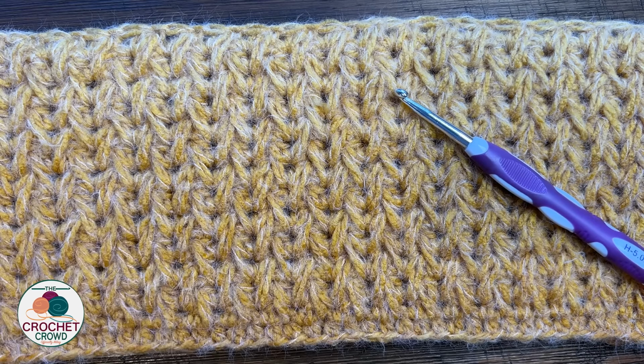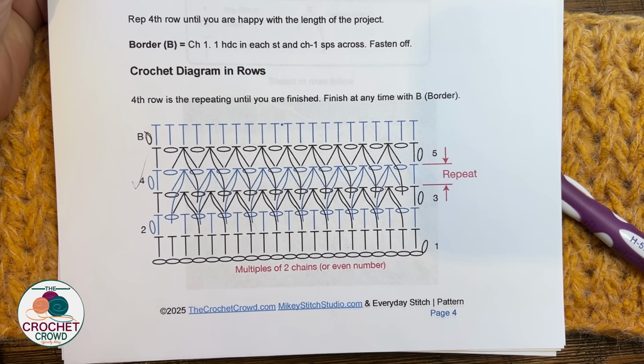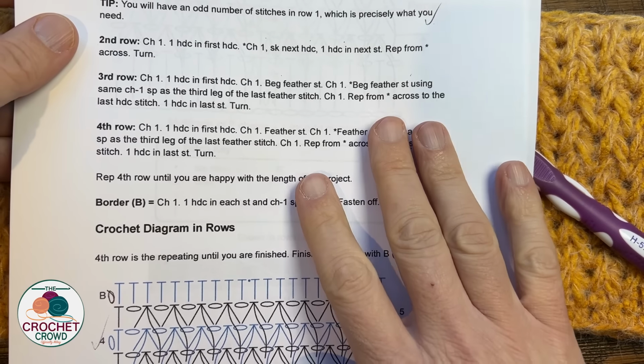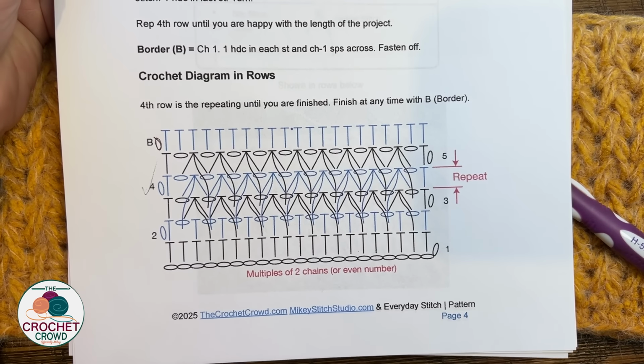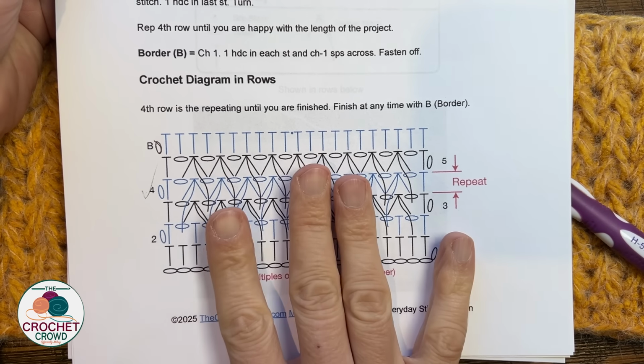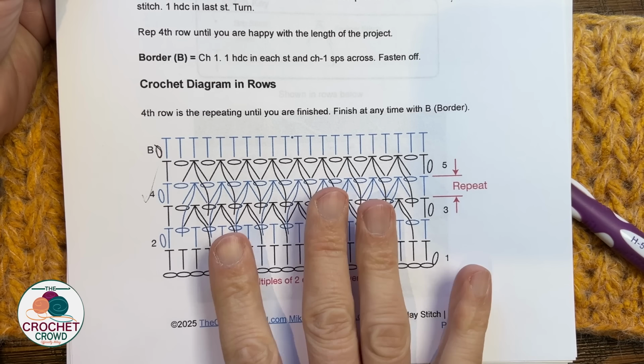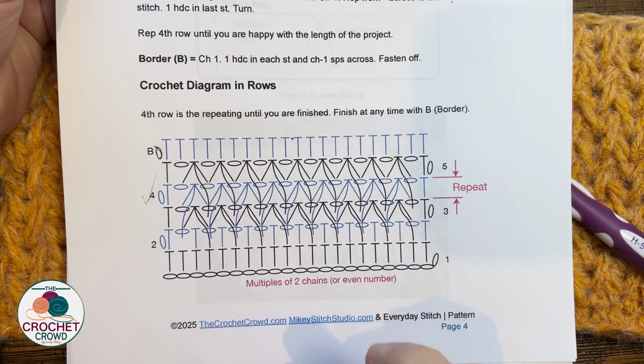I have some resources for you and ways to change the pattern to customize it for yourself. If you prefer not to listen to me yap, we also have a downloadable available that has the written instructions for what I'm teaching today, as well as a crochet diagram. It is a total of 7 pages, and both the rounds and the rows are available in this download. See the video description for more detail.